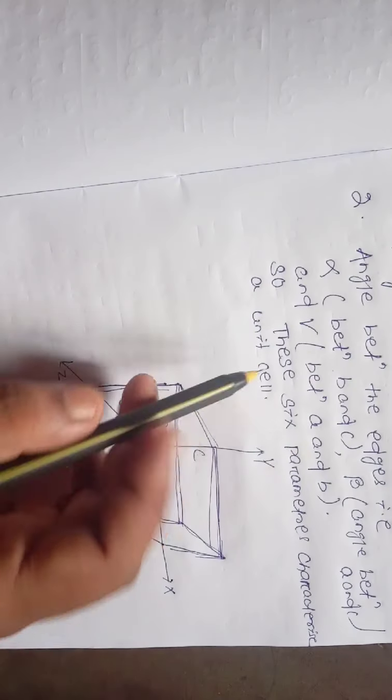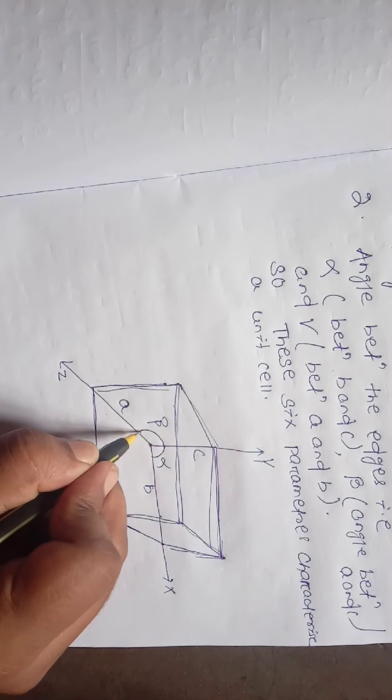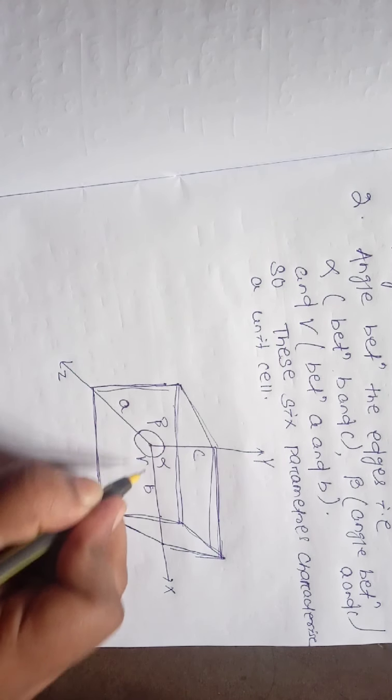So this is the angle beta, and the angle between A and B is gamma.